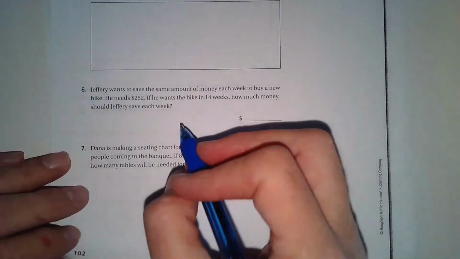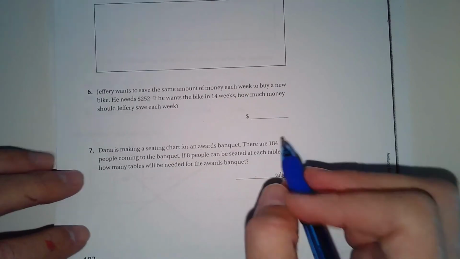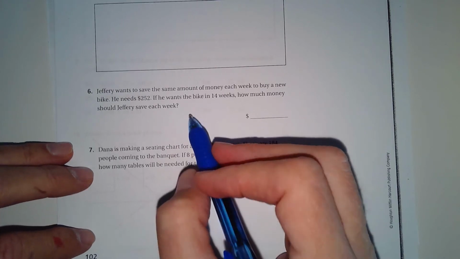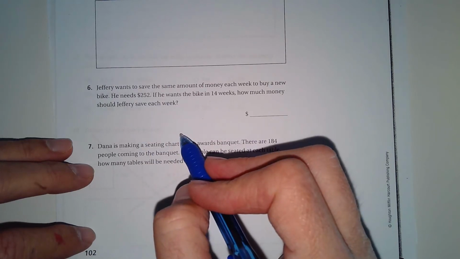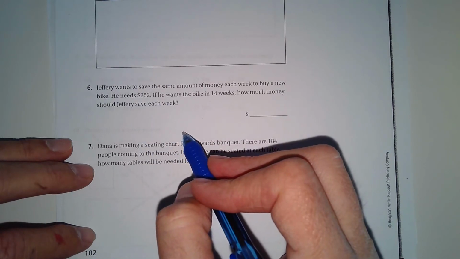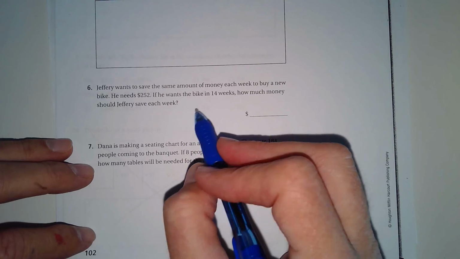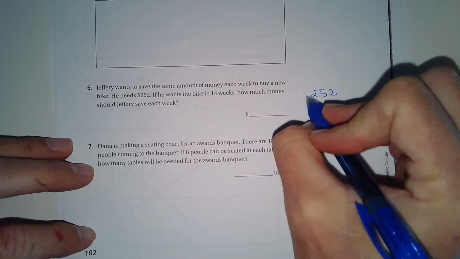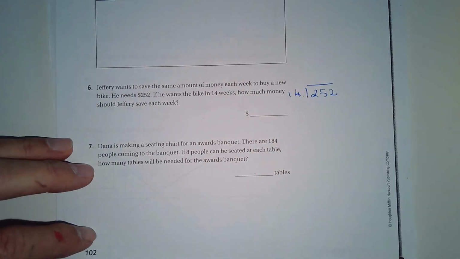So what number are you going to divide by what to solve this one? What number would you divide by what? Anybody? 14 divided by 252. 252 divided by 14. Okay?